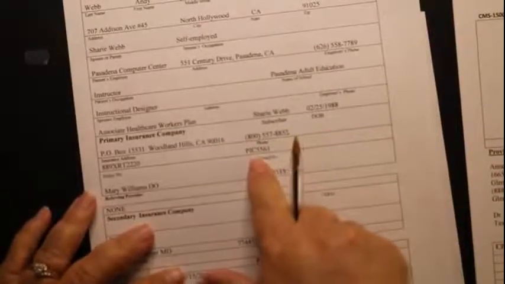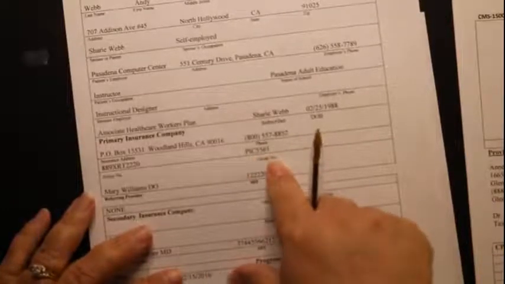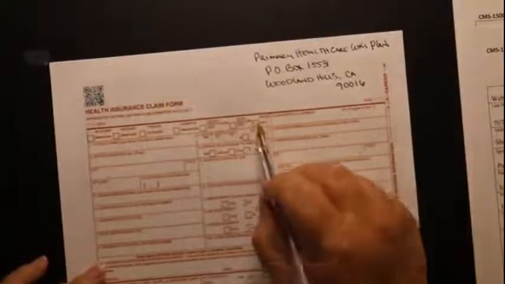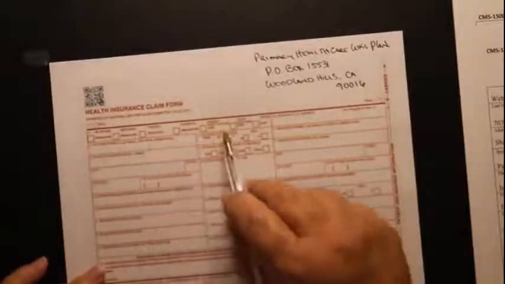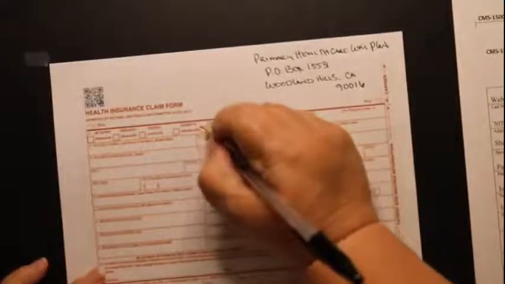Well, if you go down here and you look, there is a group number. The group number indicates this is a group plan. Okay? If it didn't have a number here, then I would think it's an individual or commercial plan, and I would put other, because it doesn't have an option for individual. But since it does have group health plan, I'm going to put a capital letter X in that box. Okay? Don't do check marks, capital letter X.